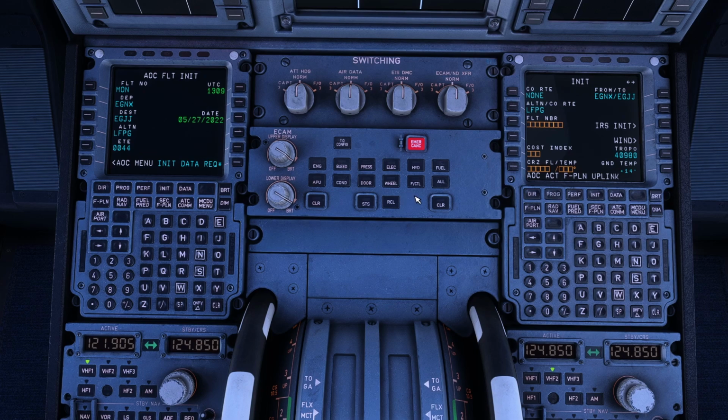So going back to the MCDU. We've got our init page here. That's looking lovely. So we are on Monarch today. MON236 is what I normally use for a call sign.